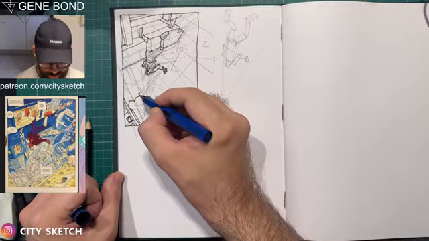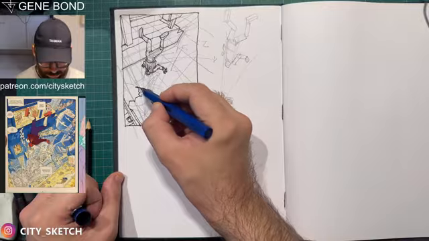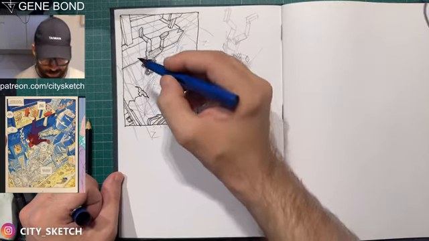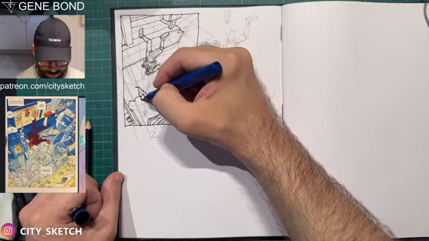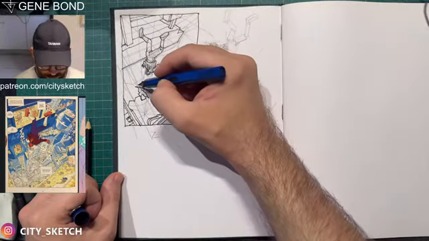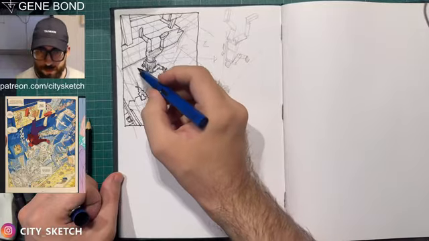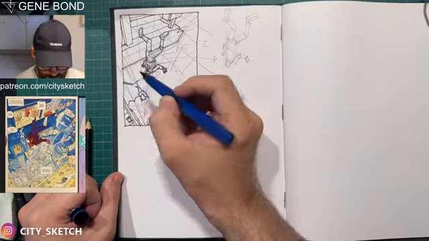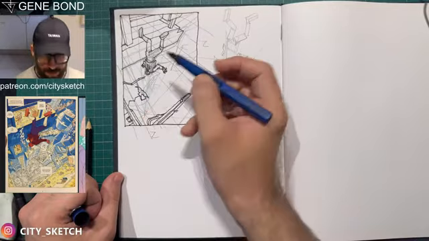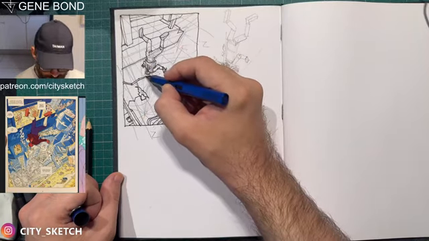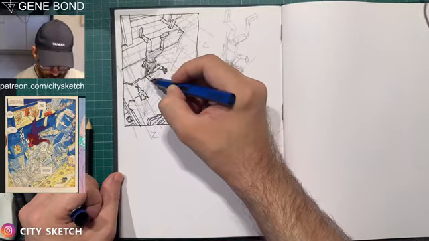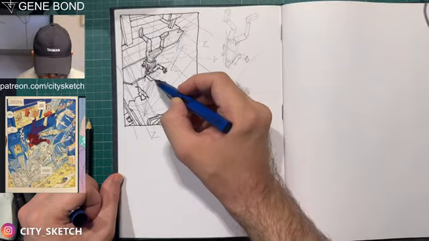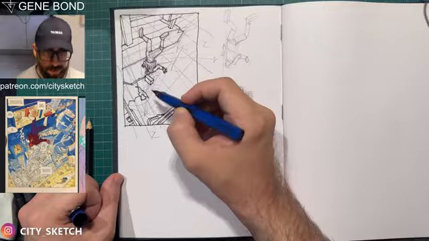Doing some birds. Also, we'll do some more tutorials about Kim Jung-gi, like how to draw cars in perspective, in this crazy fisheye perspective.